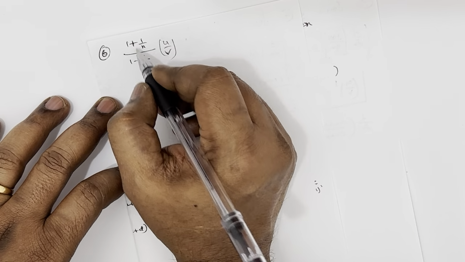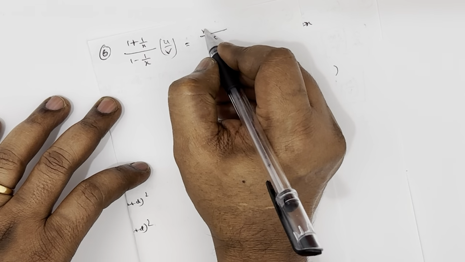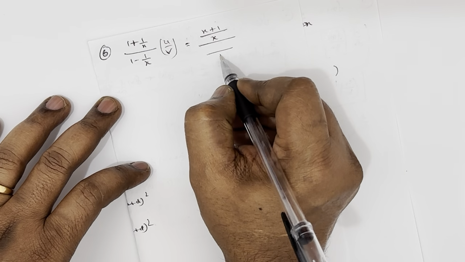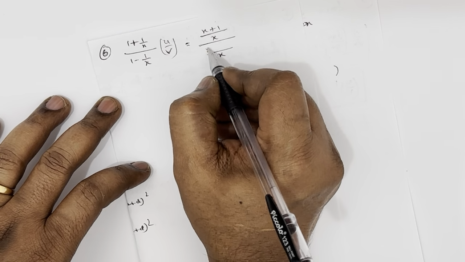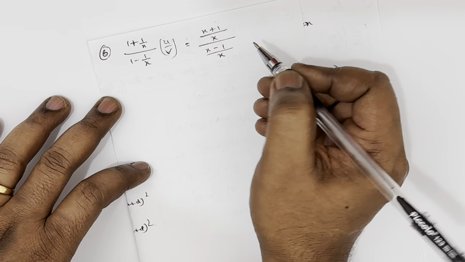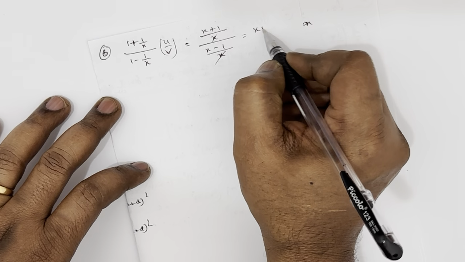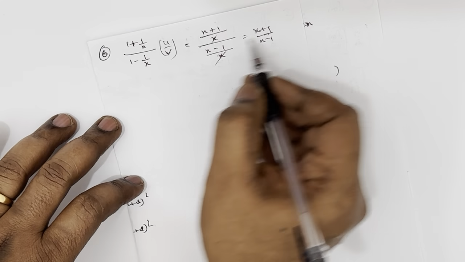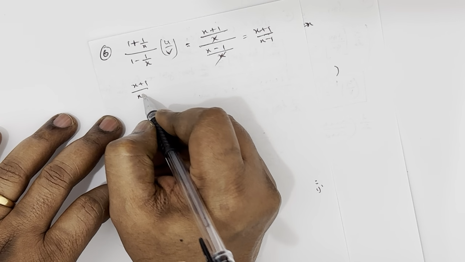Okay, for the numerator and denominator. So this will be x and 1 upon x, and x times 1. Okay, and this will be x, the LCM, so 1 upon x times x minus 1 upon x times 1. Okay, now you see we can cancel both and it becomes x plus 1 upon x minus 1. Okay, so we have changed the function to this form, x plus 1 upon x minus 1.